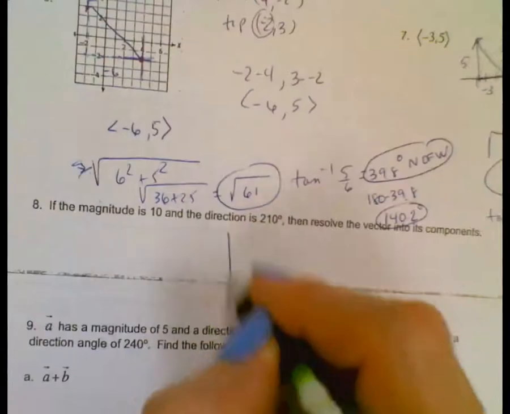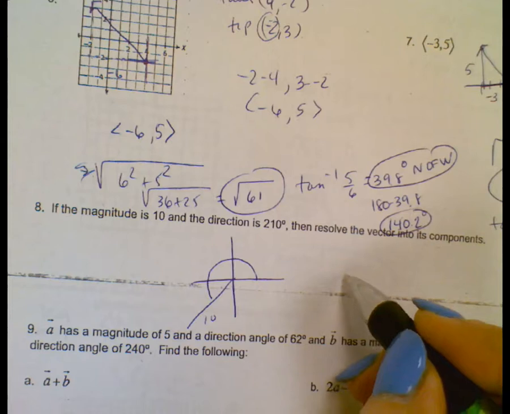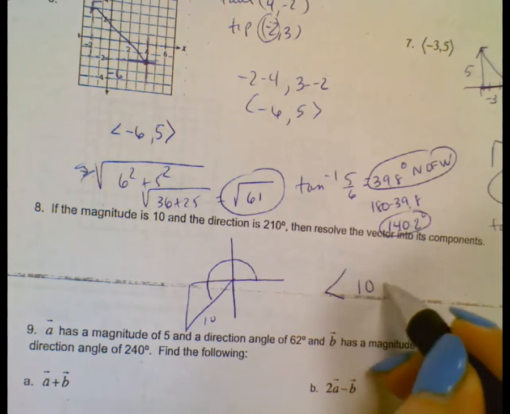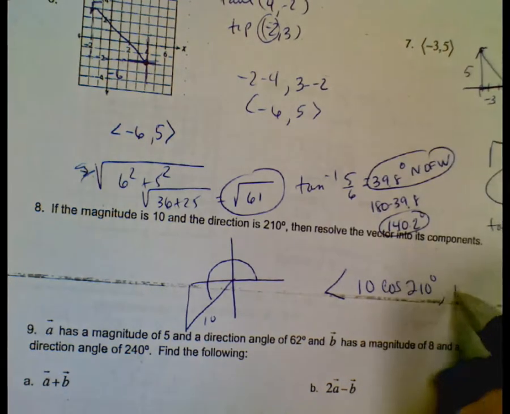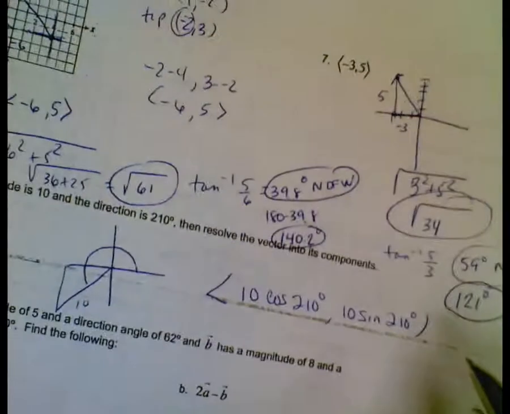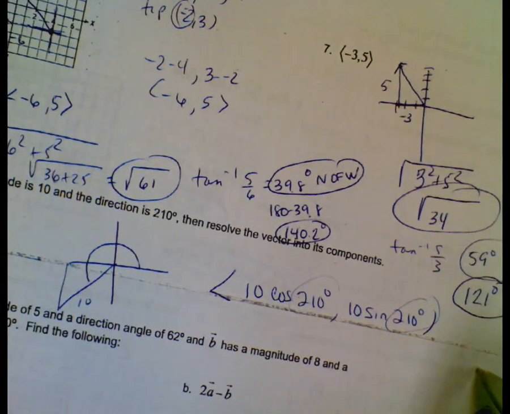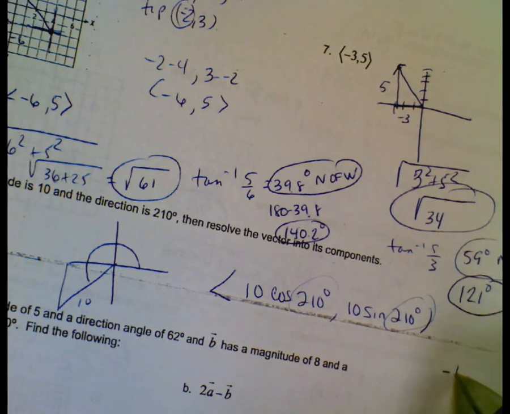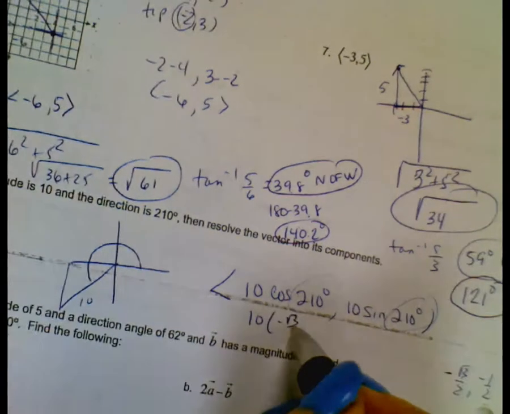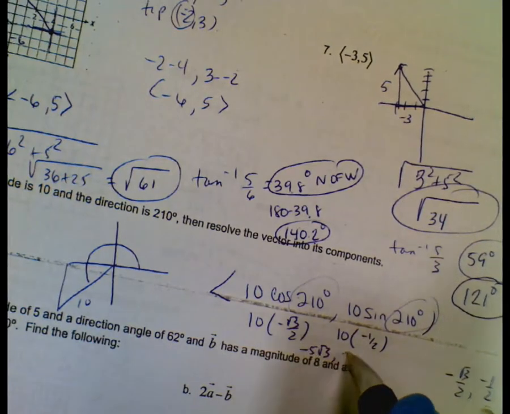Number 8, the magnitude is 10, and the direction is 210. So 210 is about right here. Magnitude is 10. Resolving into vectors means you can use 10 cosine of 210, 10 sine of 210. If I wanted exact answers, this is a unit circle number. So 210 is a 30-degree angle. It's in the third quadrant, so it's negative. Negative radical 3 over 2, negative 1/2. So it's negative 5 radical 3 and negative 5.